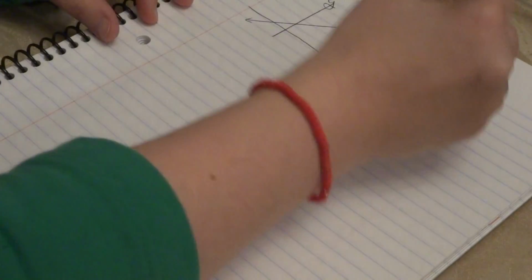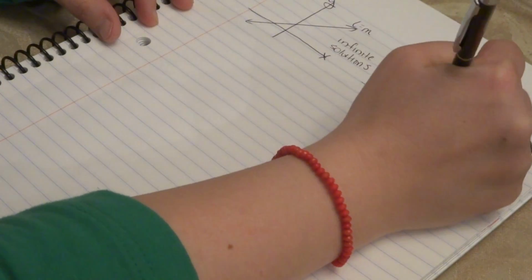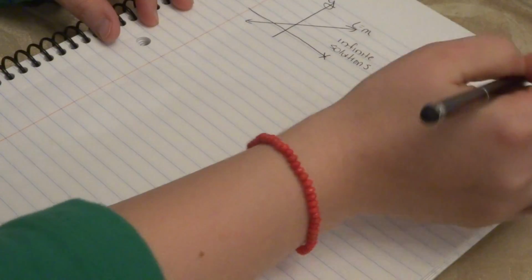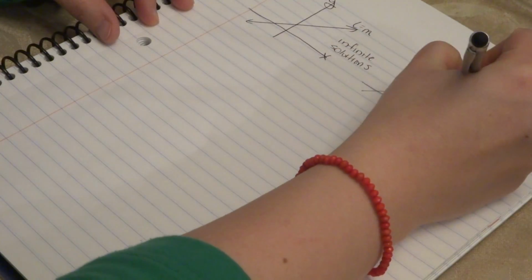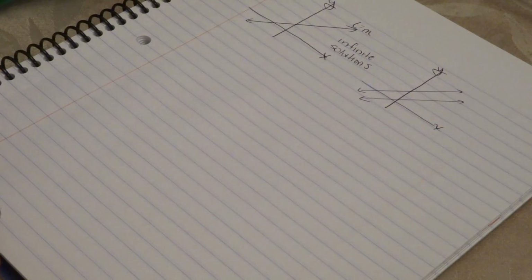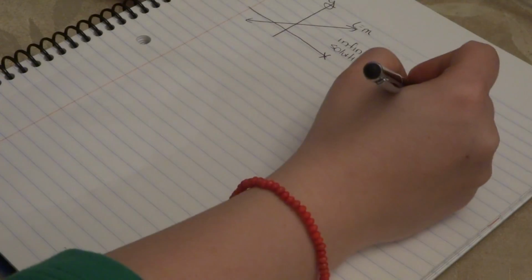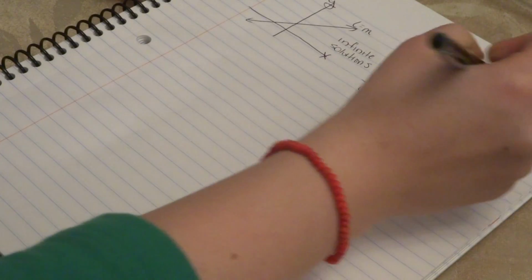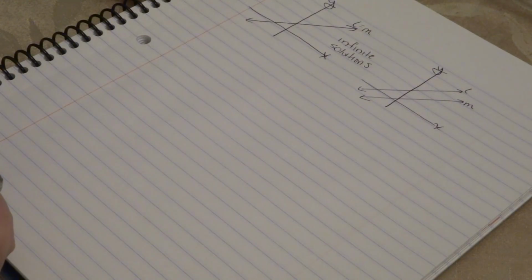Then you can have a scenario where you have parallel lines. We know from previous discussions that parallel lines will never cross, they'll never touch, and in other words, they have the same slope. That's from a previous video. So if I call this line L and this line M, will these ever have a point of intersection?